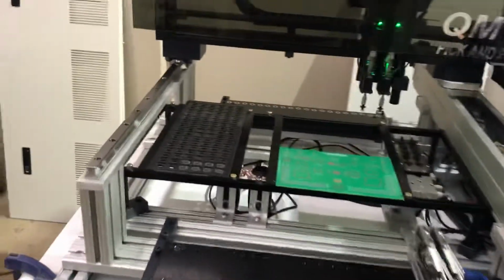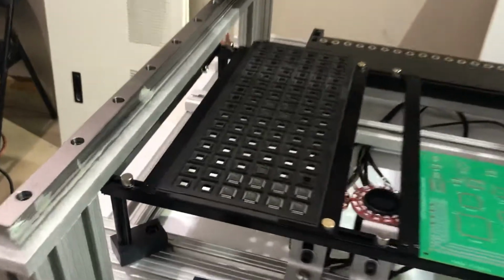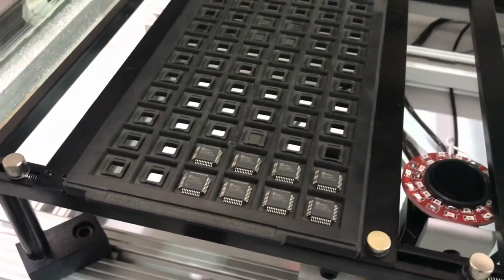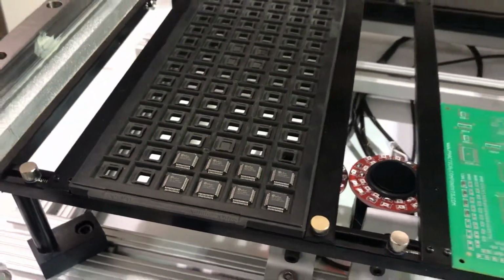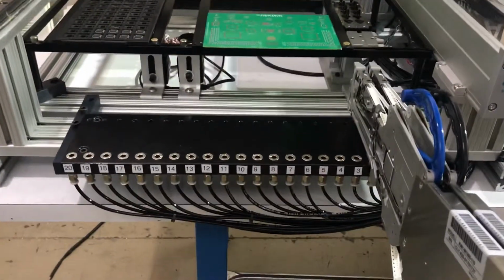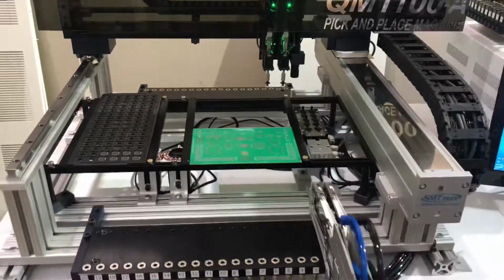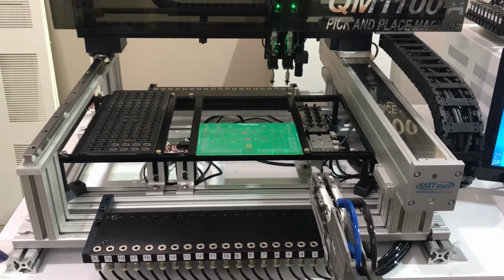Okay, in this video we're going to show you how to set up a matrix tray for a waffle tray. As you can see here, we have 8 components for this video, so we can teach you guys. And the other thing with this machine, we have 20 feeders up front, and 20 feeders in the rear. So this machine has a total of 40 air feeders.